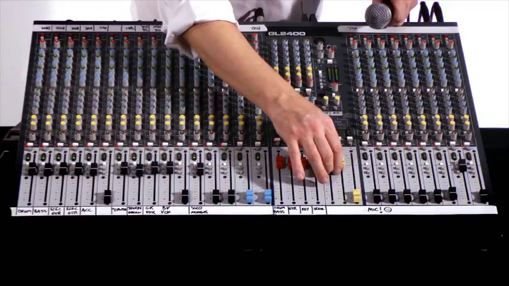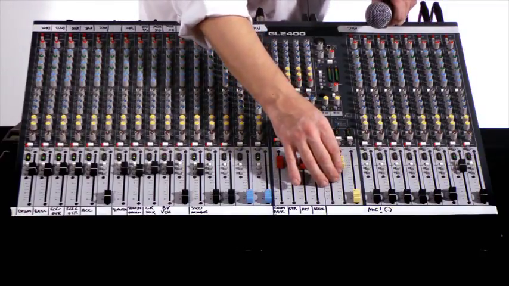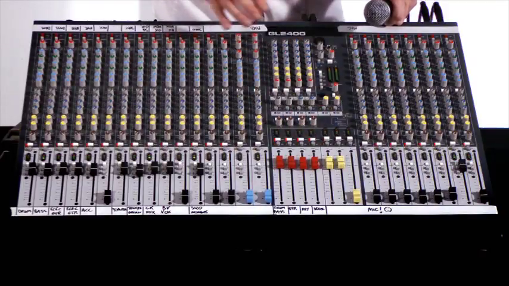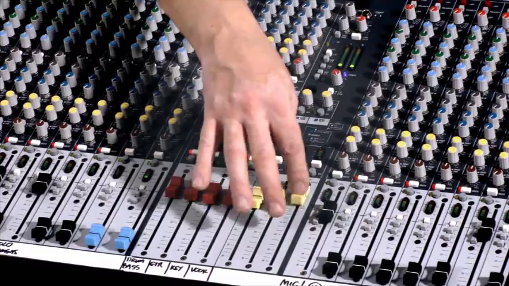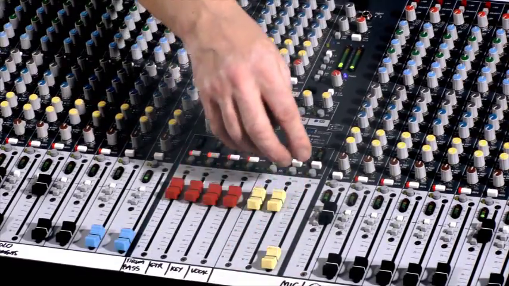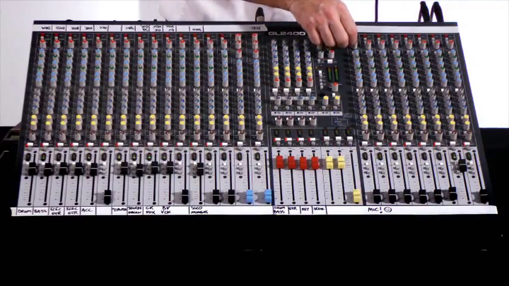I'm going to leave these two up because these are the ones that are actually feeding the recording process for the cameras. So the guys won't thank me if I turn those down. But this one is the one that we are using for the PA, this master here. So for now, I'm going to just turn that down. I'm also going to turn down the microphone, and I'm also going to go to the gain. I'm going to turn that down.